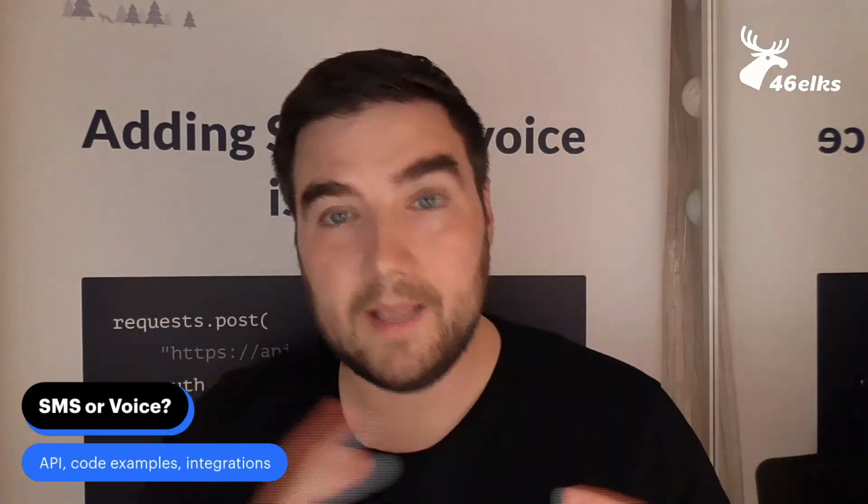So using SMS or voice, as I've touched on before, we have APIs, we have code examples, we have integrations. So if you have something in WordPress and you want to easily test this out, this is a good way of using our WordPress tool, which I will showcase right now. But if you want to integrate something within a very complex platform, then obviously you're going to have to use our API. Just call our API and basically you can initiate a communication toward the end customer.